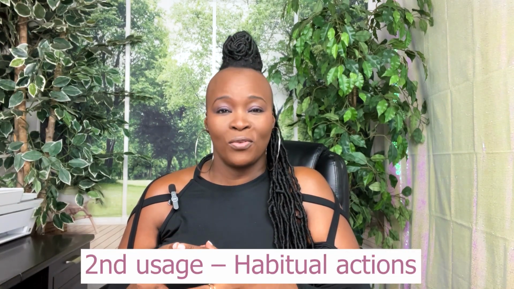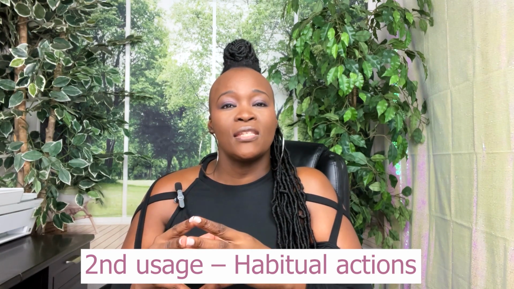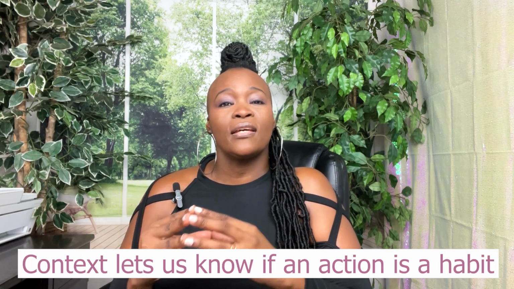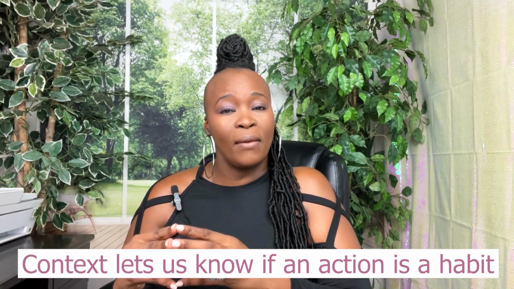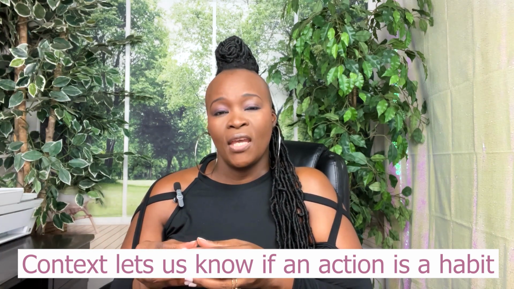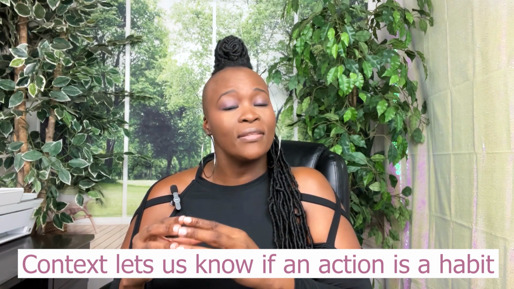The second usage of the present tense is habitual actions. So French does not have a specific tense that reflects habitual actions. Instead, the context lets us know if the action is a habit or if the action is happening on a regular basis. And English expresses this in the same way as well. So let's look at some examples.